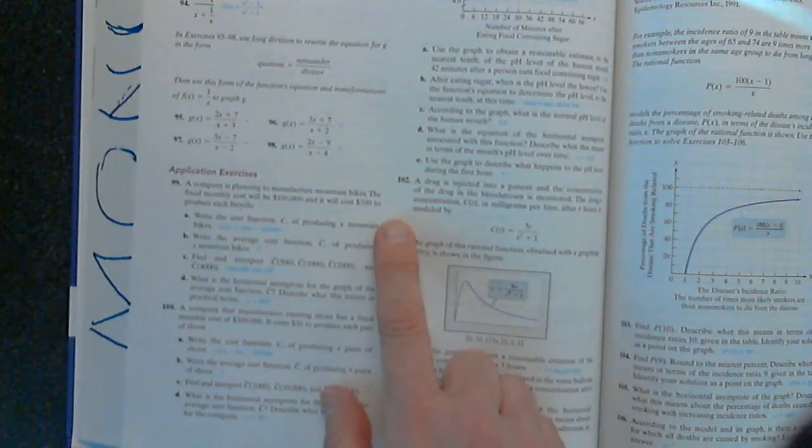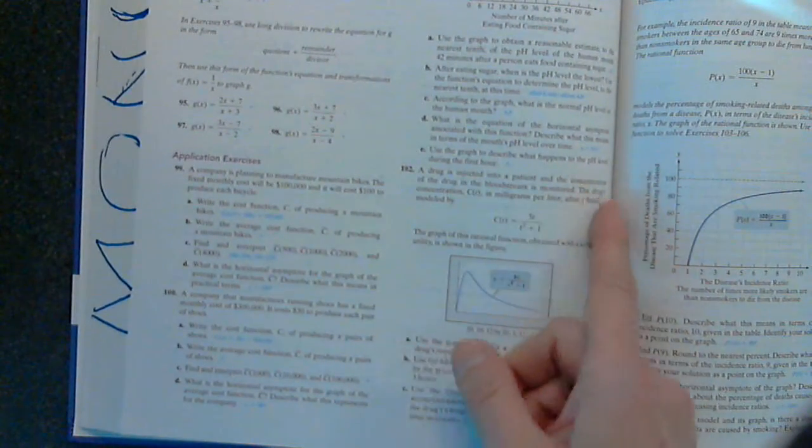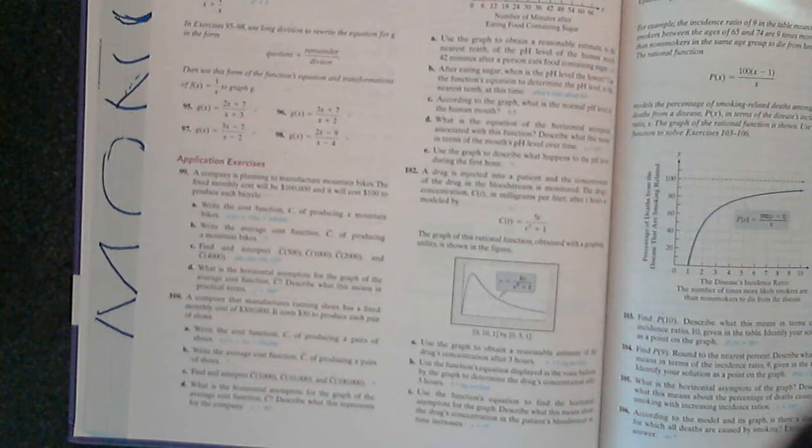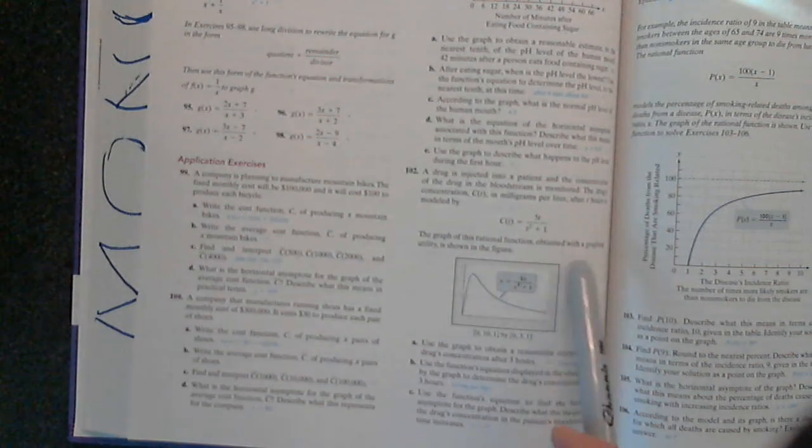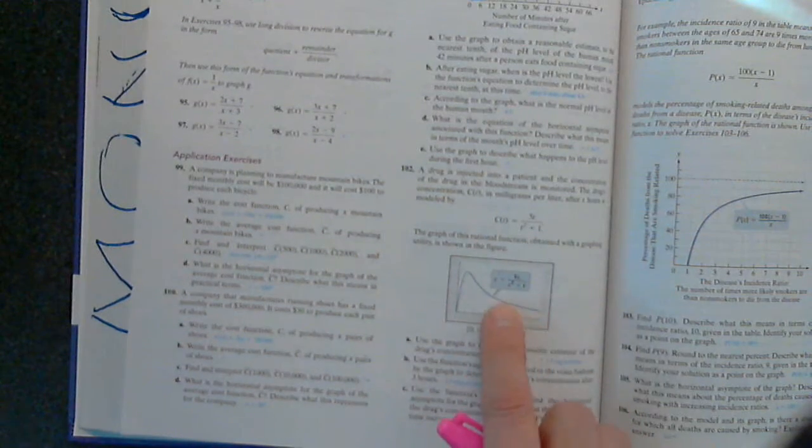A drug is injected into a patient, and the concentration of the drug in the bloodstream. So if you look carefully, these functions are way more sophisticated than simple x squared or a simple trajectory when I throw a ball up in the air, right? So can anyone tell us what type of function this is? Obviously rational. Yes, it is type 2, which means the horizontal asymptote is 0. Very good. So here's the graph, and here's the function, it's right here also.